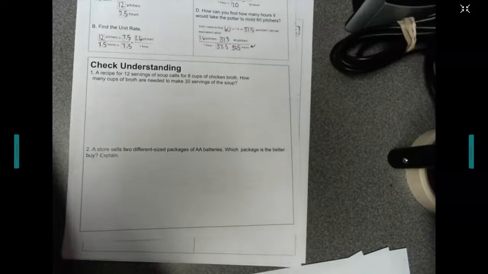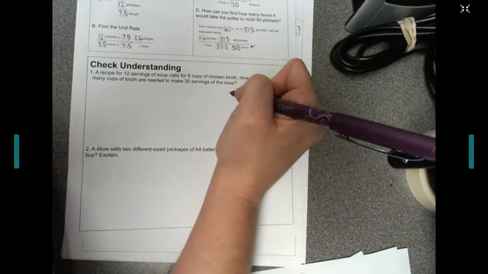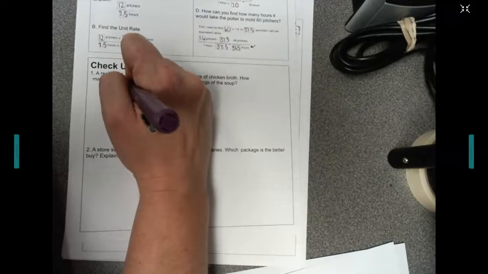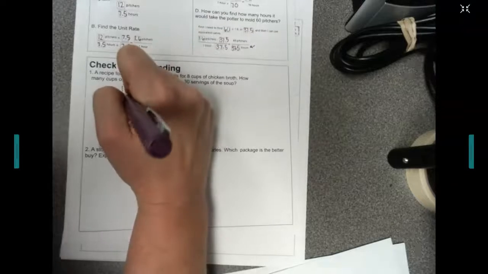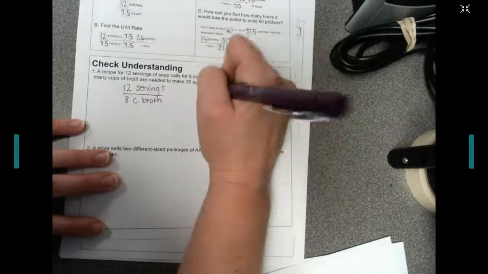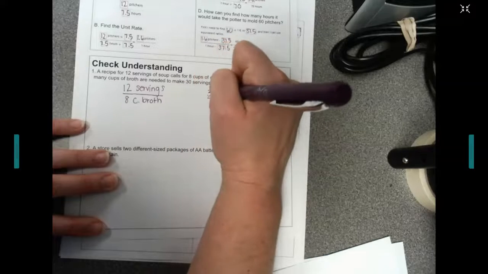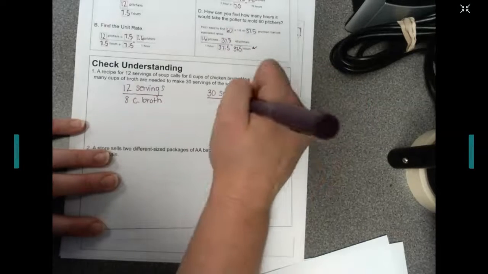A recipe for 12 servings of soup calls for 8 cups of chicken broth. How many cups of broth are needed to make 30 servings? So if I have 12 servings over 8 chicken broth, and I want to get 30 servings, and we're trying to find this right here.